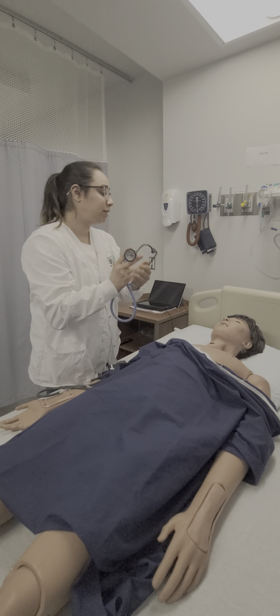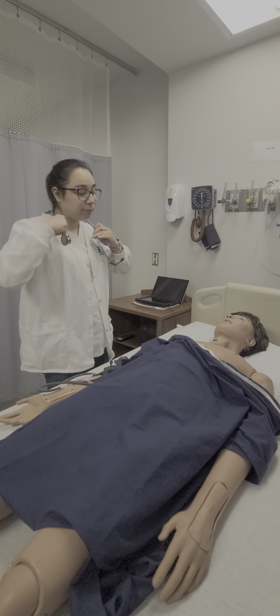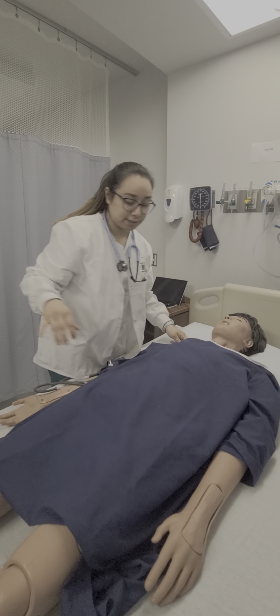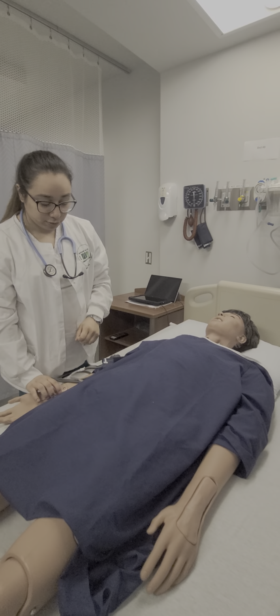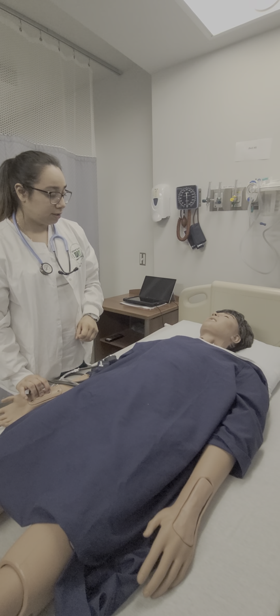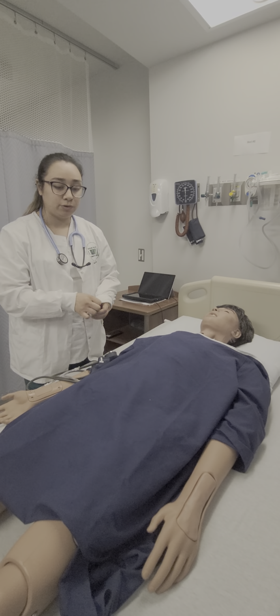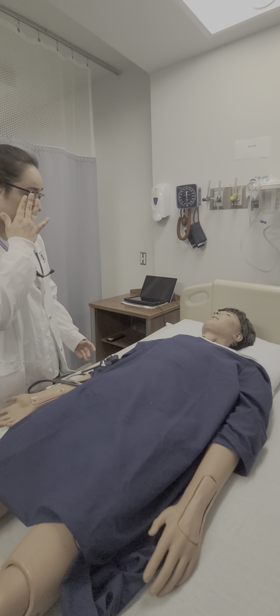Okay, good. Patient's apical pulse is 82 beats per minute. Rate and rhythm are regular. I would say 2 plus. I'm going to now take your radial pulse. I would then take the radial pulse for a minute. Rate and rhythm are also regular with 2 plus.